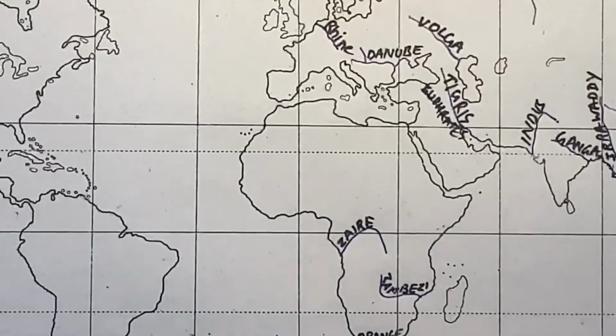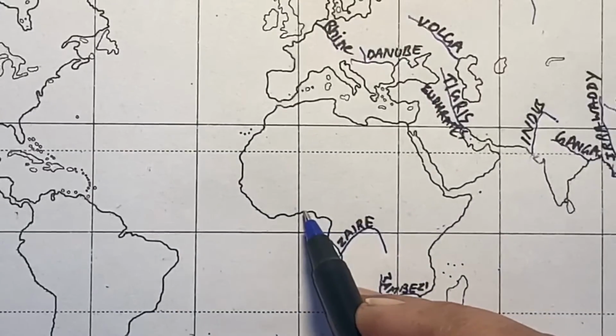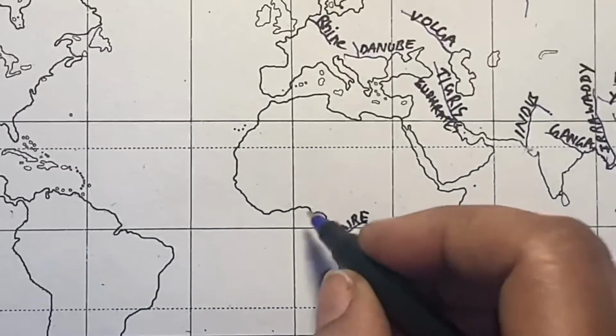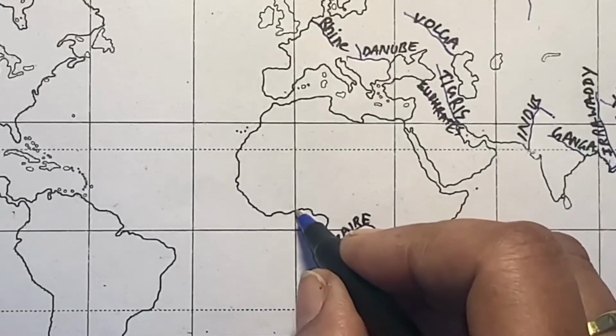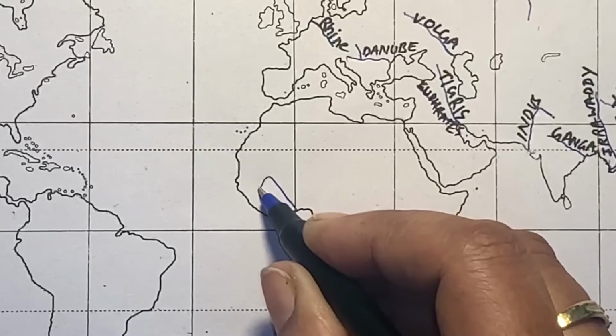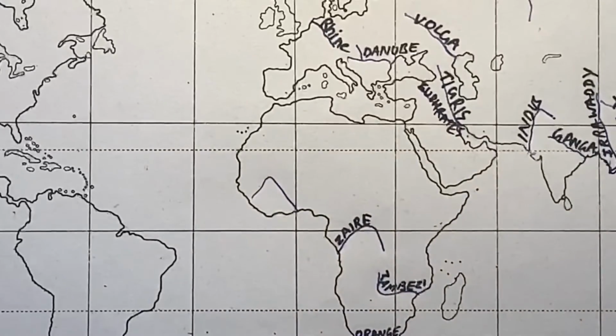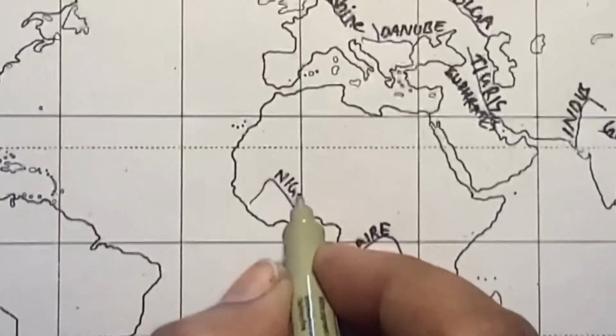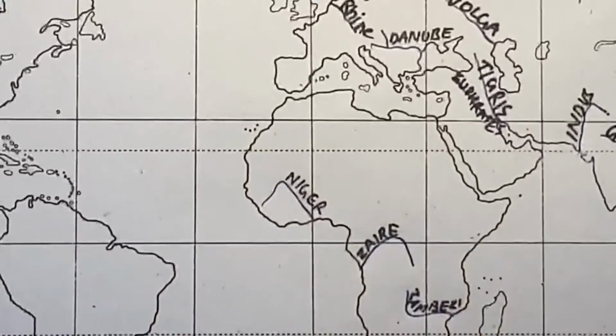You will also go above the equator and start drawing a line touching the western part of Africa. It will move in the northwest direction and then turn downwards. Write the name River Niger.